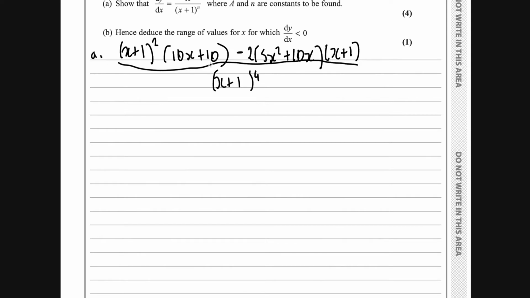And what I'm gathering here, just looking at what we have, is that we've got x plus 1 in each of the three terms. So in this term, we've got an x plus 1. In that term, we've got an x plus 1. And obviously in the denominator, we've got 4 of them. So what I'm going to do is proceed by taking out x plus 1 from both the numerator and the denominator.